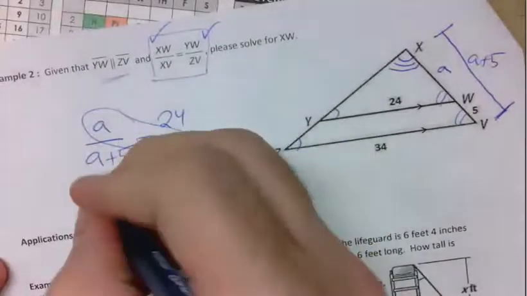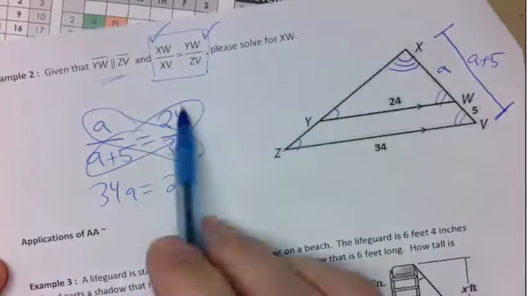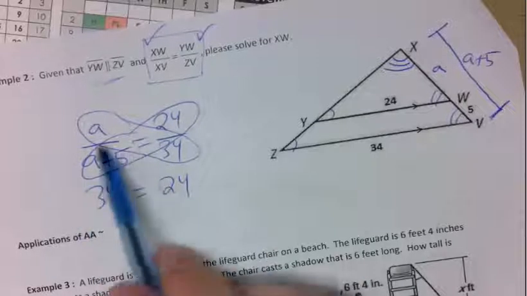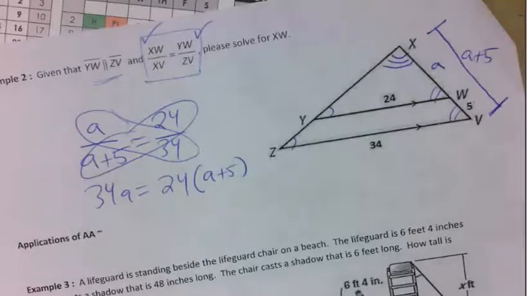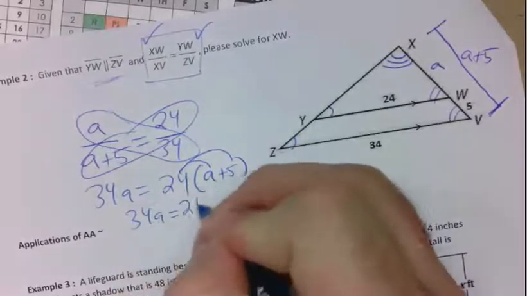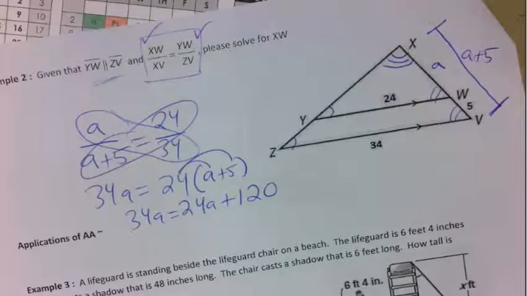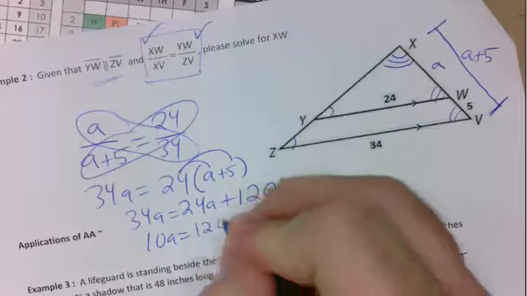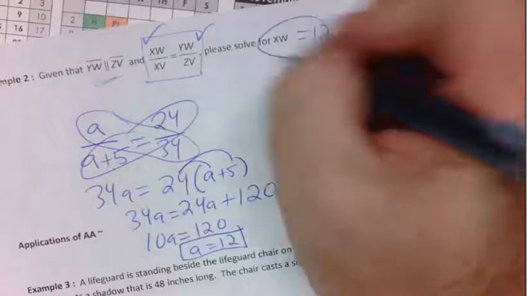So cross multiply, of course, 34A. Be a little careful with your algebra here. This isn't 24 just times A. It's not 24 just times 5. It's 24 times the whole thing, A plus 5. So I usually use parentheses here so I remember to distribute the 24 to both pieces. All right, so 34A equals 24A plus, I think that's 120. And then you can just do your normal solving for A here. So I'll subtract 24A from both sides and then divide by 10. So my A equals 12. And that's what they asked for. XW is 12.